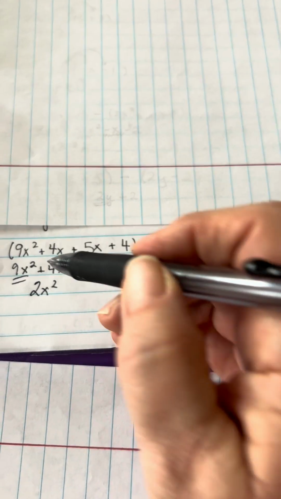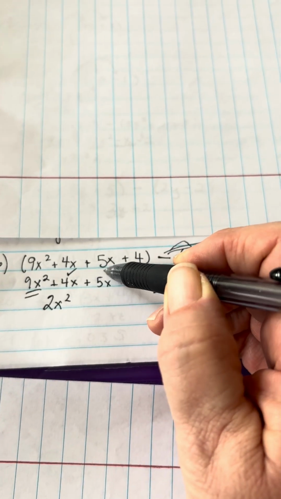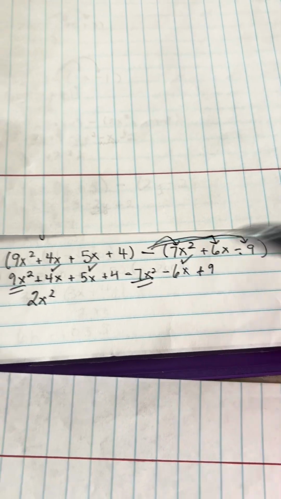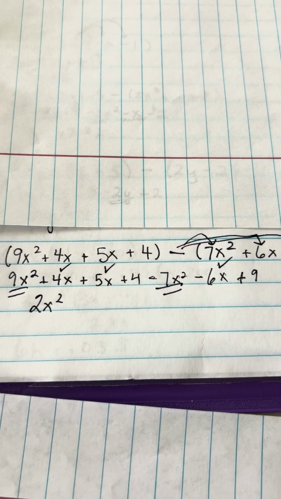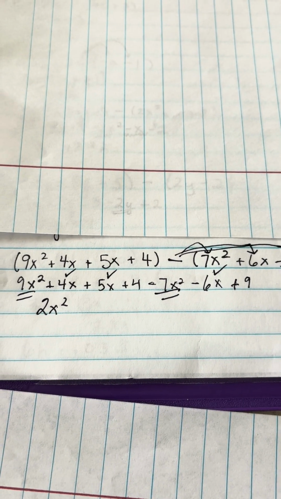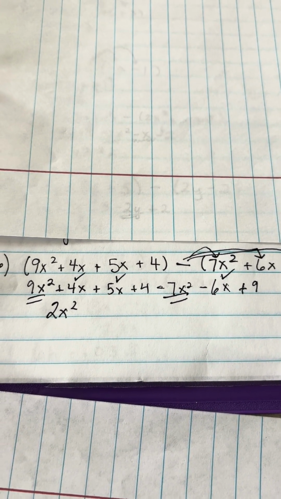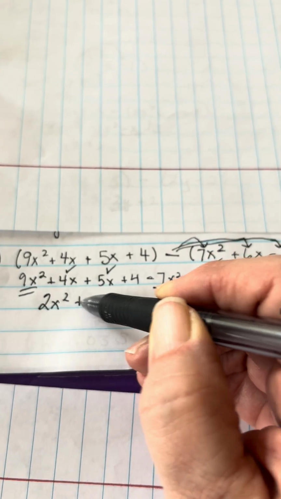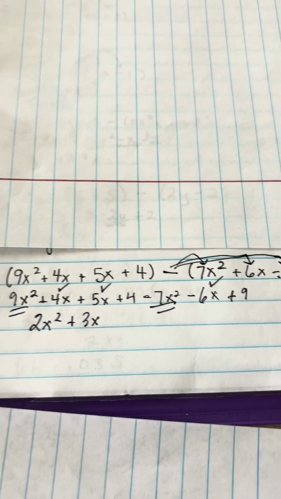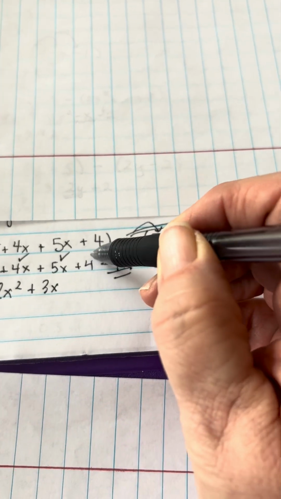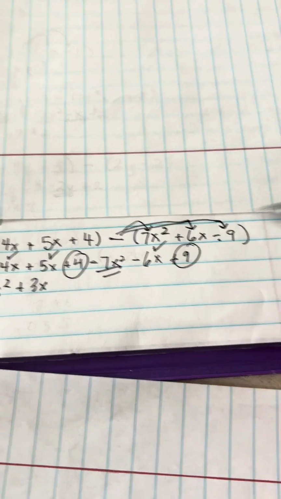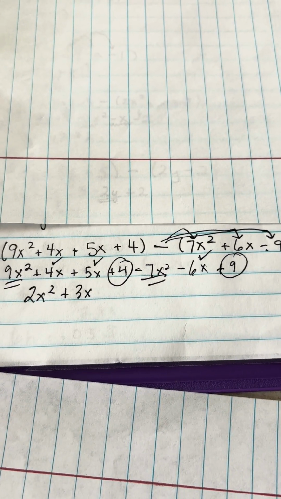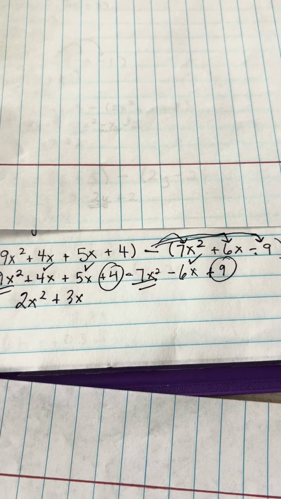Looking for x's, I've got 4x, 5x, and negative 6x. 4 plus 5 is 9, minus 6 is 3x. And then left over is the numbers. I've got 4 and I've got 9, and that is 13.